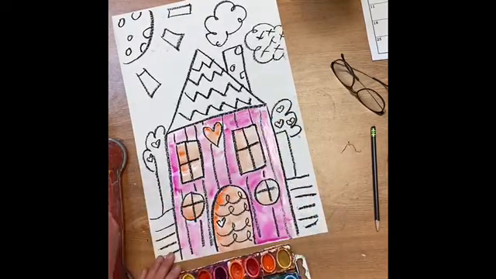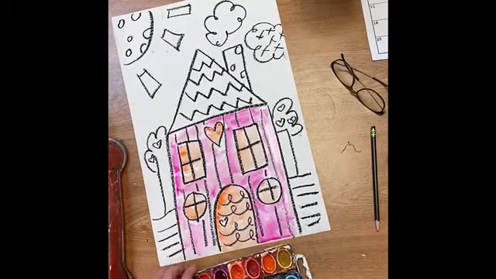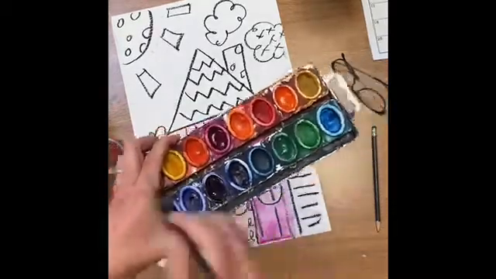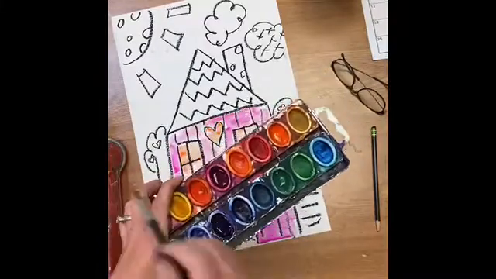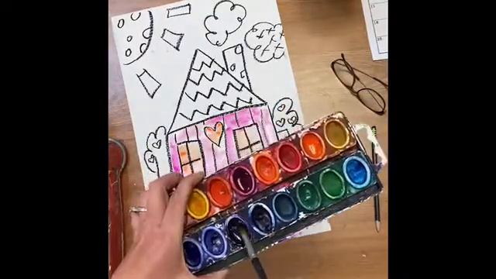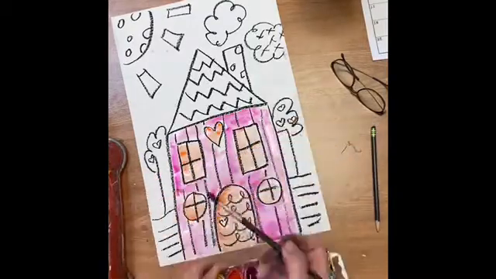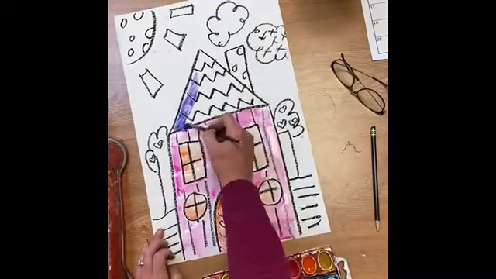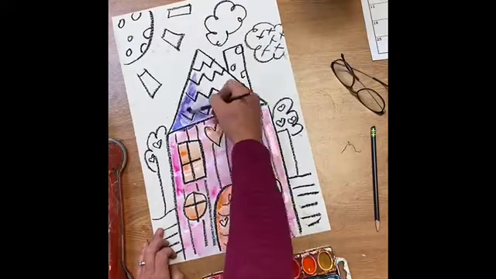I would like a new color, so I'm going to rinse the brush and put water in. You can see this one looks like it's almost gone until I add all that water to it to wake it up. Now that purple really has quite a lot left.